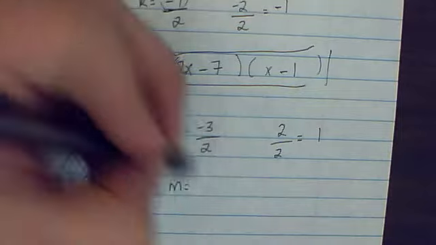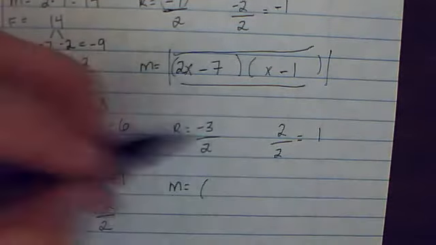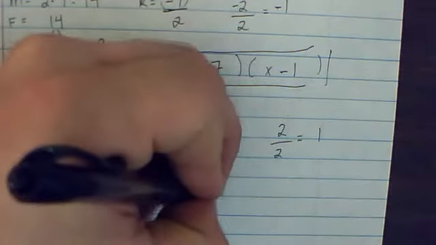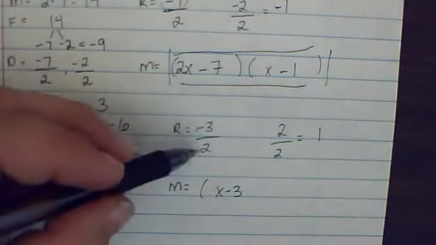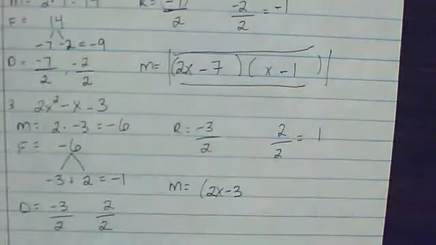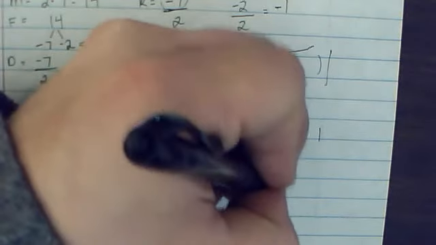And now I'm going to move these into their polynomials. x minus 3, the 2 is the remainder, and then here will be x plus 1.